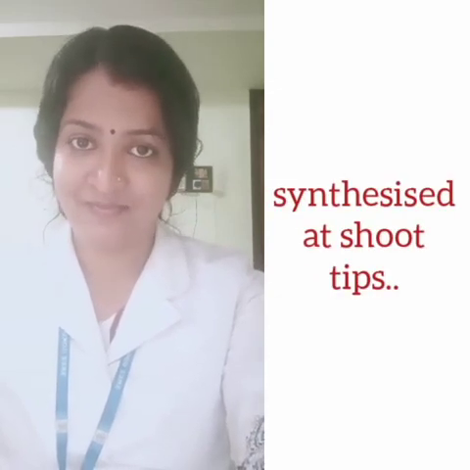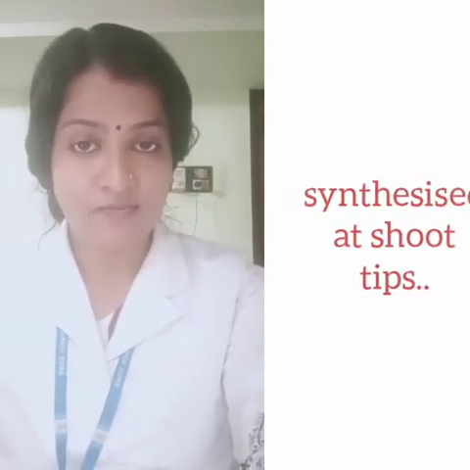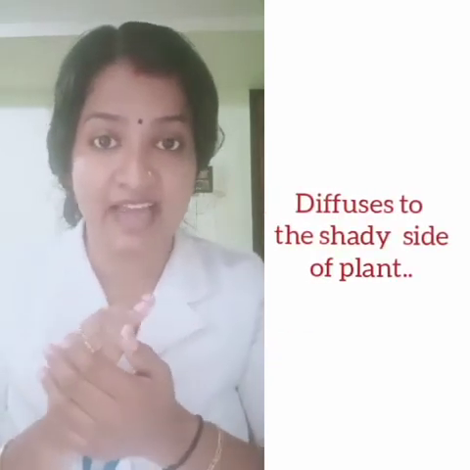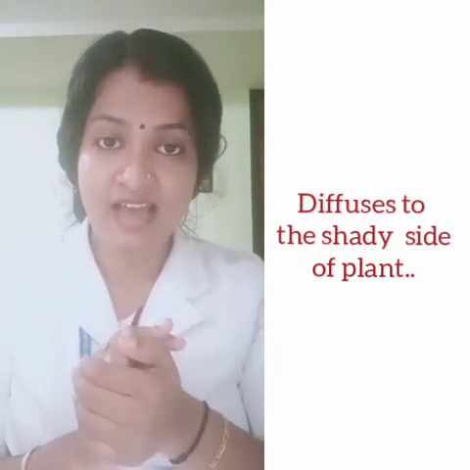Auxins are synthesized at the shoot tips. And when light is coming from one side, auxins diffuse to the shady side of the plant. And these auxins stimulate the cells to grow longer so that the stem appears to be bent towards the light source.